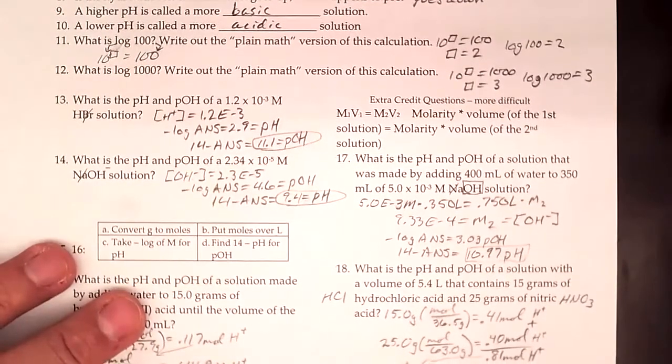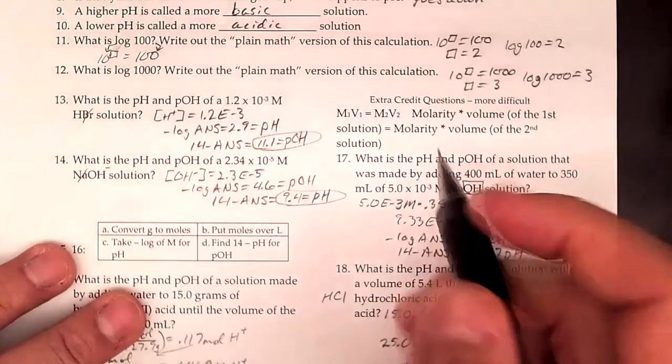Here are my extra credit questions. So here's a new formula. You have two different solutions. The first one has a molarity and a volume, and we multiply them together. And the second one has a molarity and a volume, and we multiply them together. This is for diluting. When you add water to the solution, and that's what we had in 17. We added water. So I want pH and pOH.